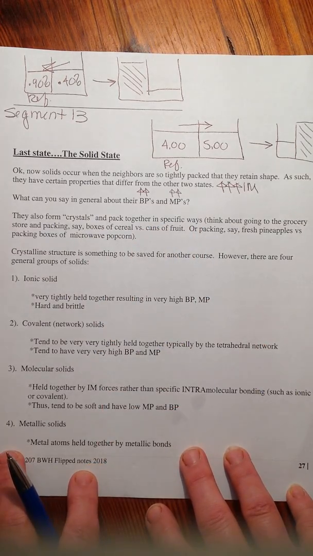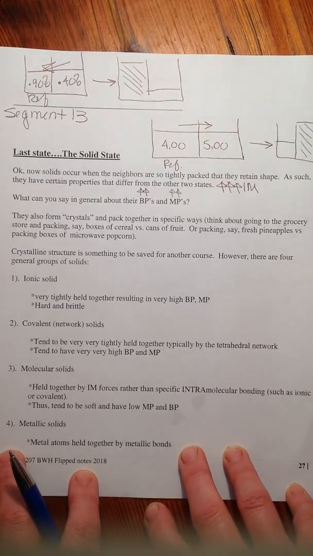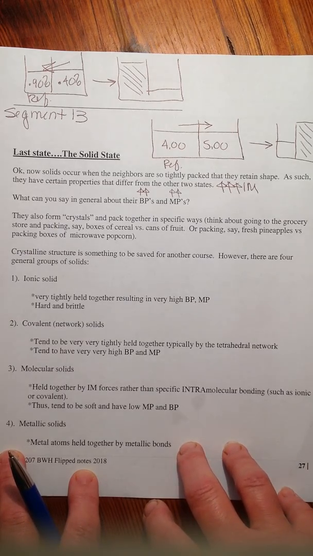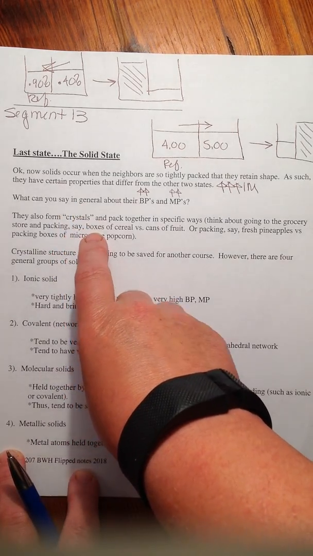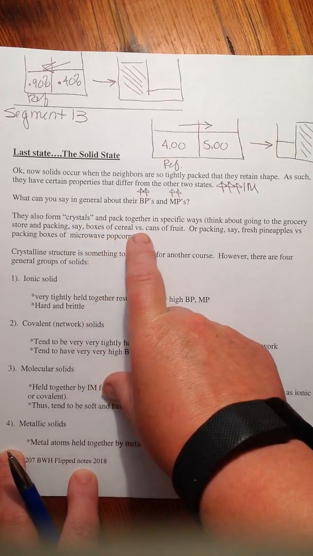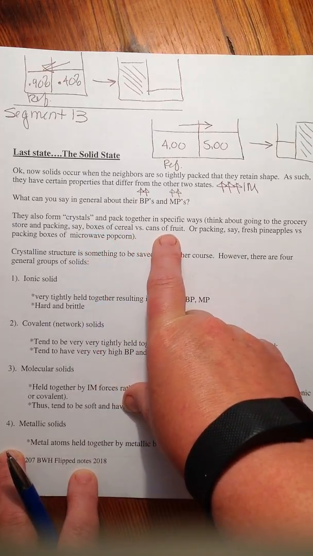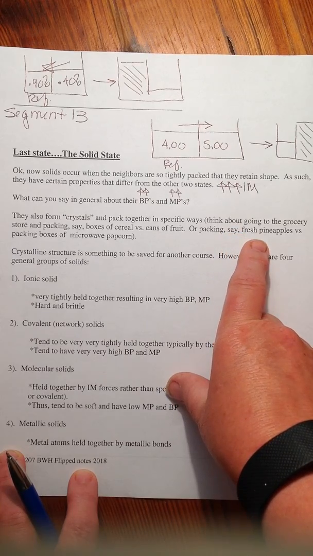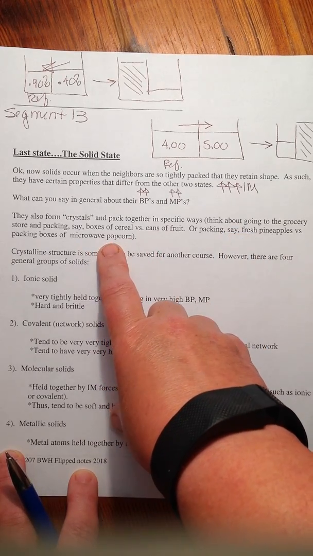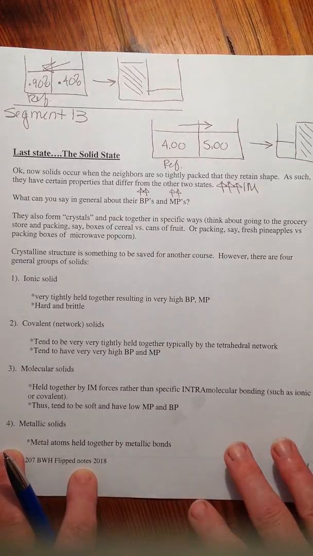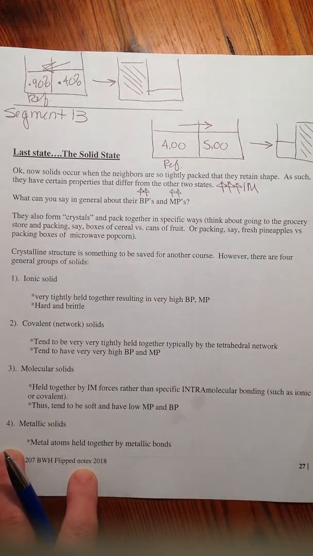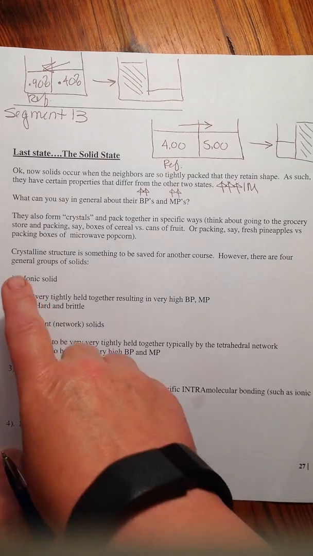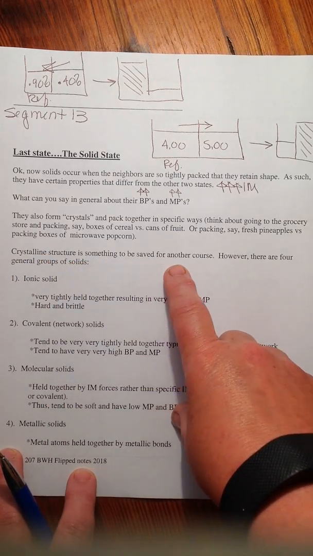And there are whole courses on this, so I'm simply going to give you a visual and think about how you pack groceries in a grocery bag when you go to the store. Your packing is going to be different, for example, when you have boxes of cereal versus when you have cans of fruit, or when you have fresh pineapple versus, say, boxes of microwave popcorn. It's very specific how they pack together, and you have a variety of things that you consider when you do that. Again, crystalline structure is something to be saved for another course.